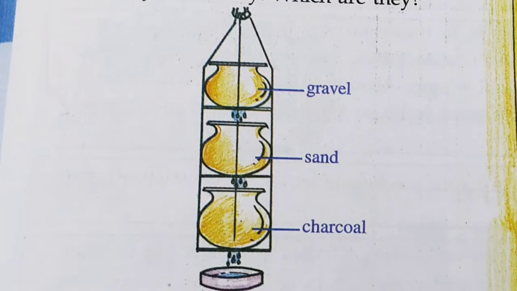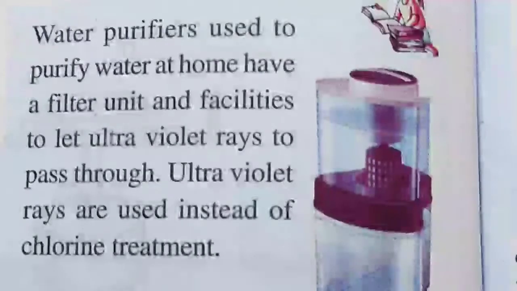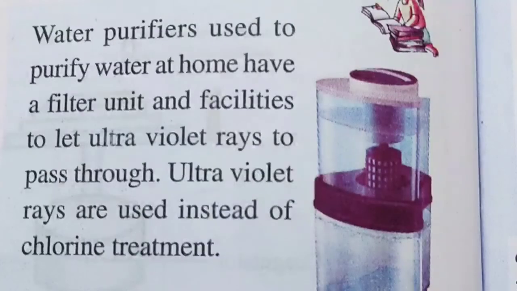We can use some methods to purify polluted drinking water. Water purifiers used to purify water at home have a filter unit and facilities to let ultraviolet rays pass through.